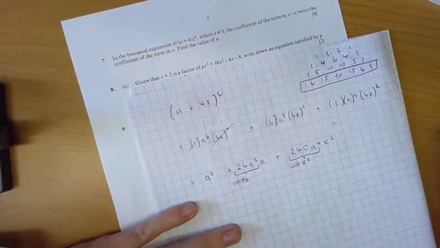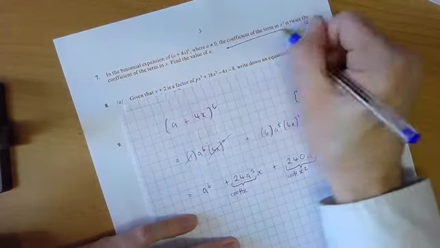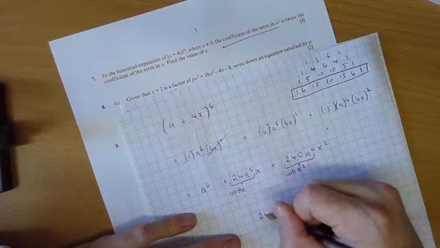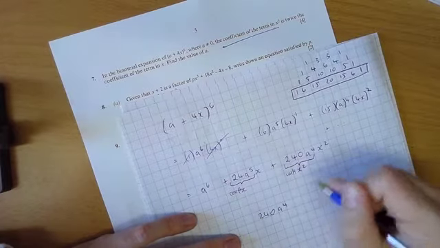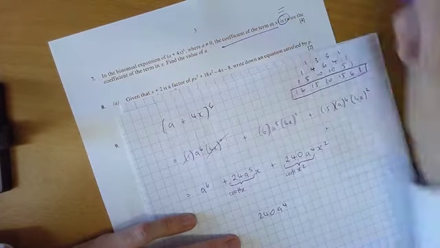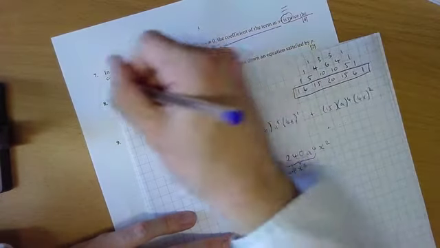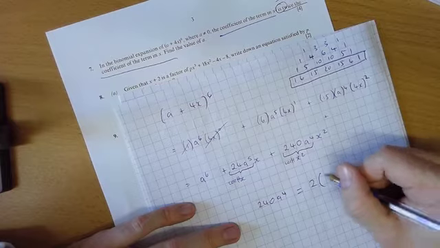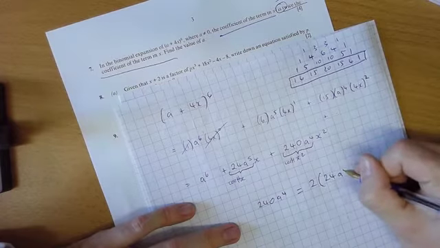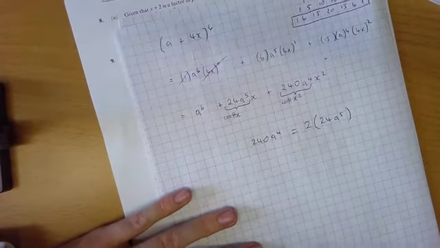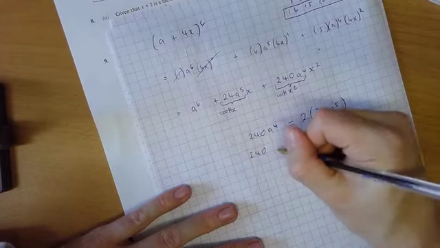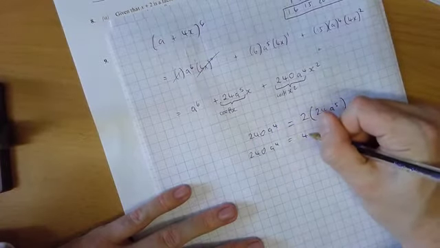Now, I'm starting to read the question here and doing what it says. It says coefficient of the term of x squared. So that is this 240 a to the power of 4. That means equals. Equals twice, so 2 lots of the coefficient in terms of x. So twice, 2 lots of 24 a to the power of 5. Okay? Now, the first thing we do is we are going to expand the bracket to get 48 a to the power of 5.